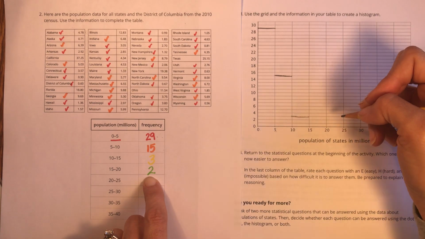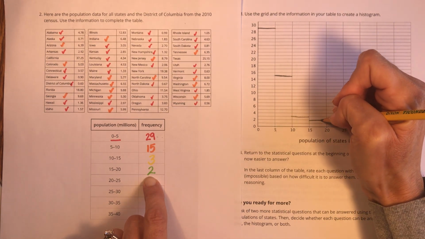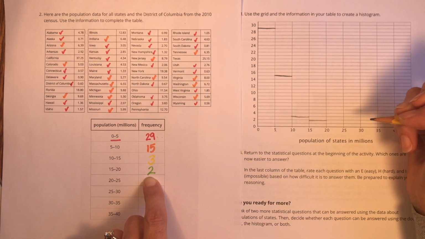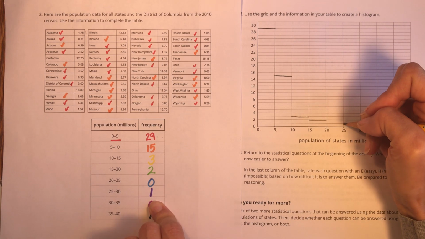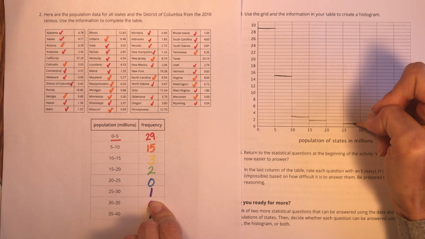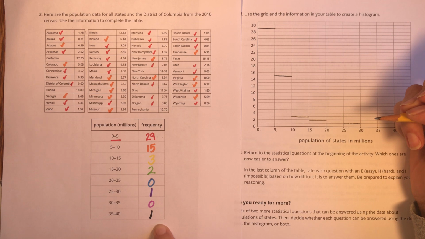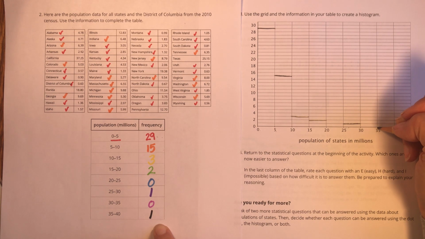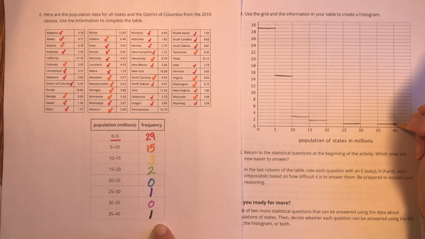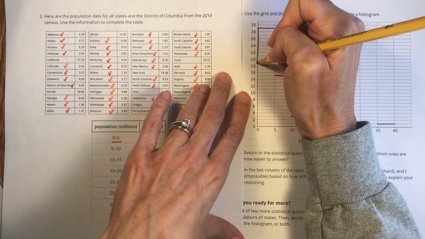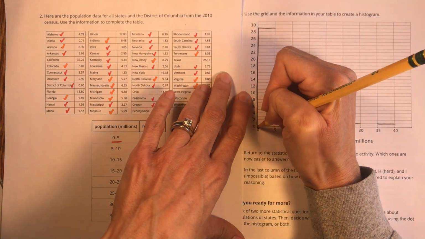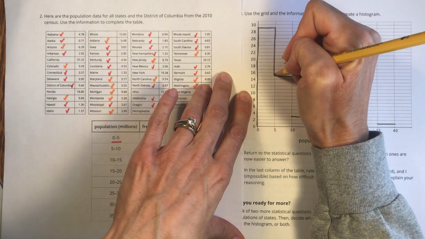From 15 to 20, I had 2 states. From 20 to 25, there were none, so I'm going to leave that blank. From 25 to 30, there was just 1 state in that range. And from 30 to 35, nothing. 35 to 40, only 1 state. Okay, so now that I've made the top part of my bars, I'm going to go back through and finish up these bars.